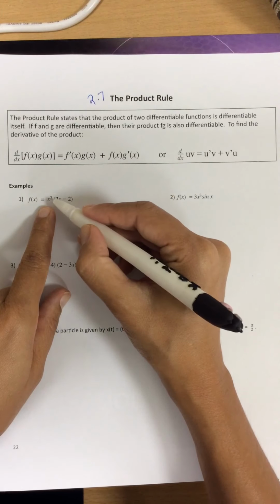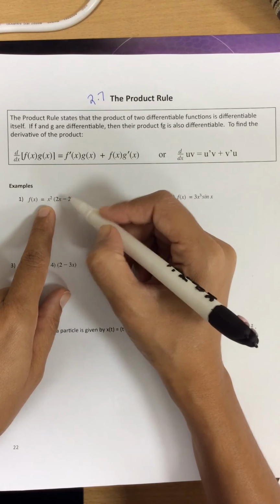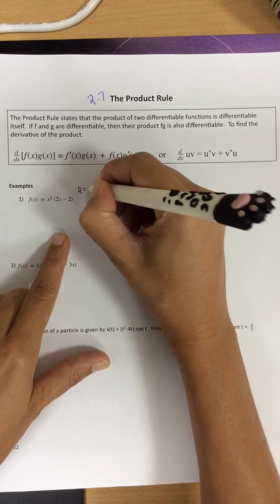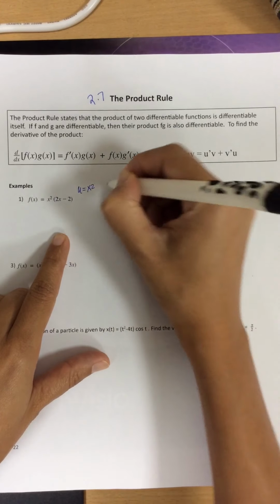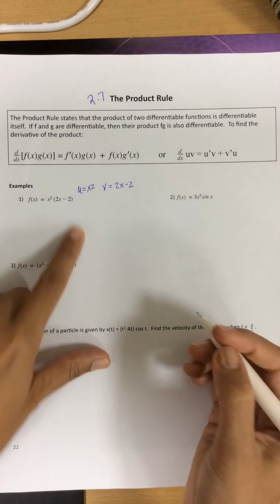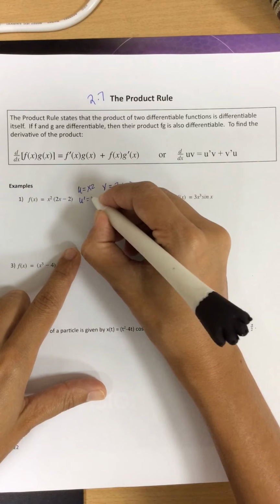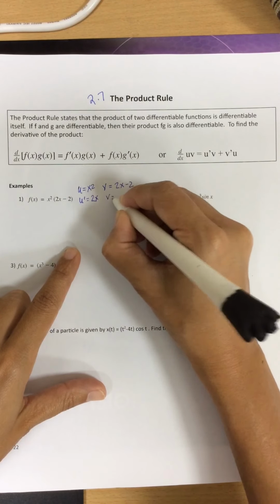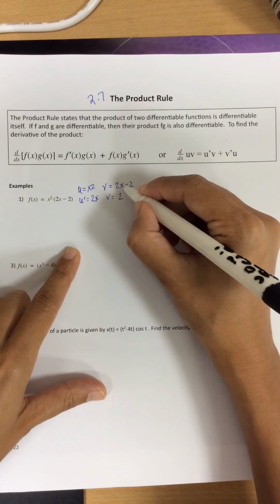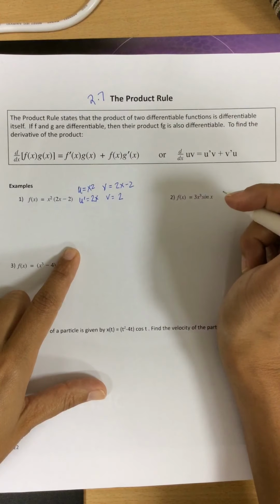So essentially we're saying f of x is x squared and g of x is 2x minus 2, right? Those are two different functions, but I'm going to use this uv notation. So I'm going to set u equal to x squared, and then I'm going to set v equal to 2x minus 2. Now underneath it, I'm going to find the derivative of each of those functions. The derivative of x squared is 2x. And the derivative of 2x minus 2 is just 2, right? Because I take the 1 down, that's times 2, 1 minus, yeah. And then the second part's 0.